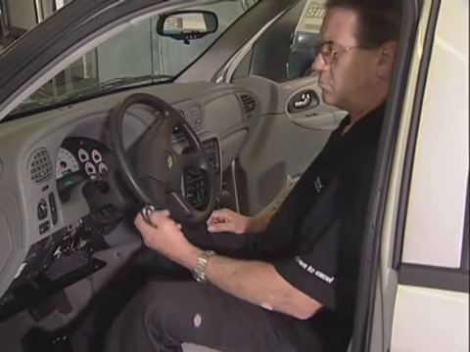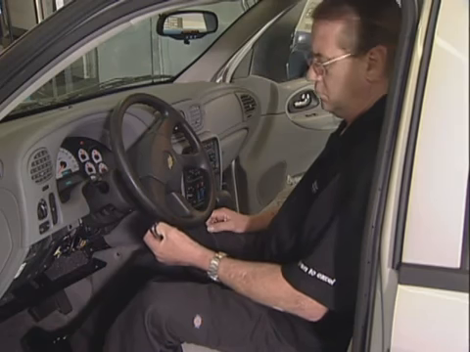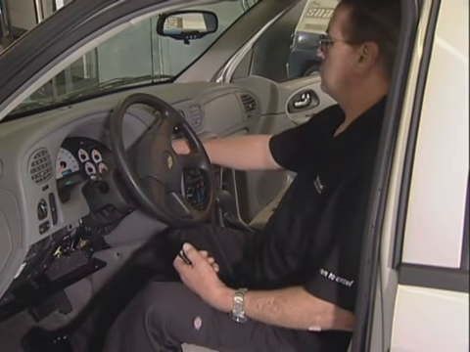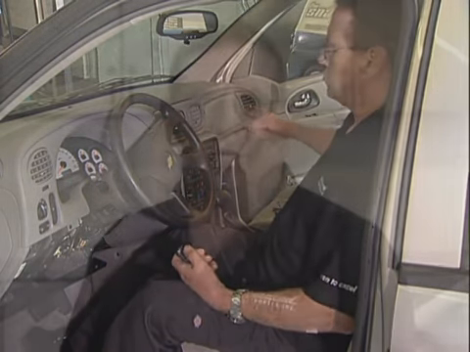For valet takeover, press the start button on the transmitter when the vehicle is running with the key. Then remove the key. When returning to the vehicle, insert the key, turn to on, and press the brake to exit remote start mode.